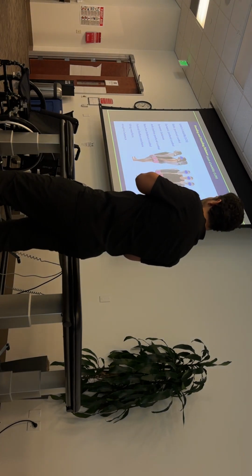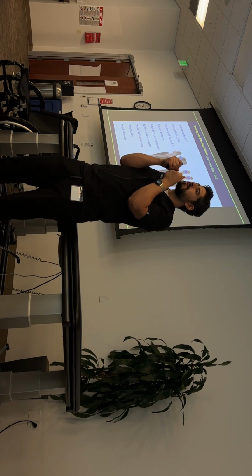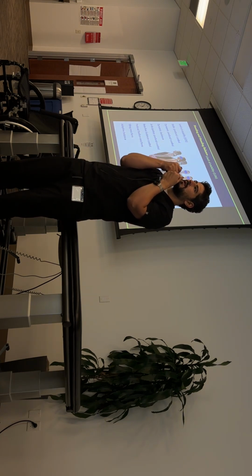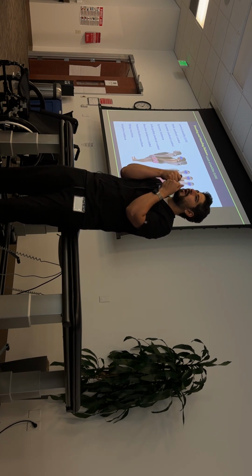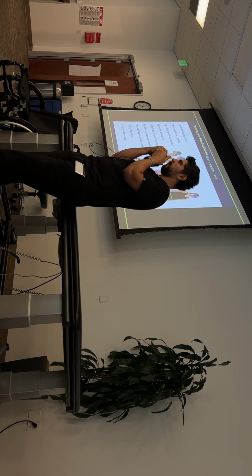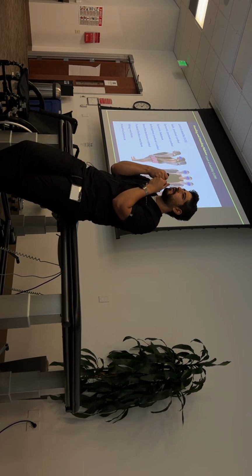Postural fixation reactions, that's when you try to get your body kind of stable in response to an external force. You try to protect yourself from falling.